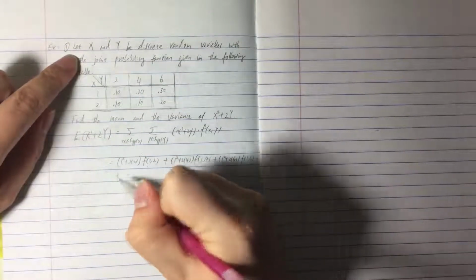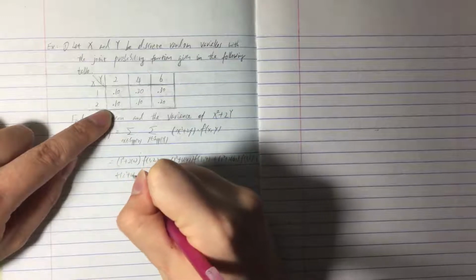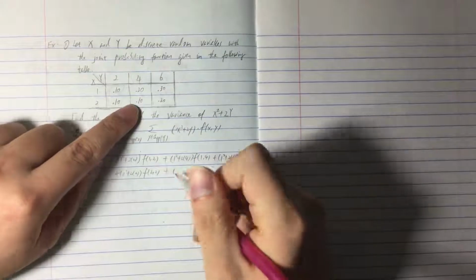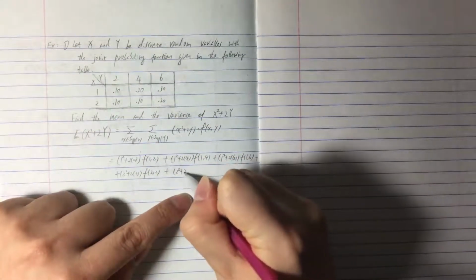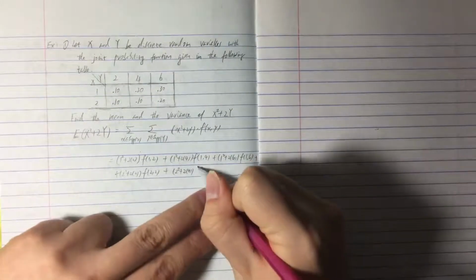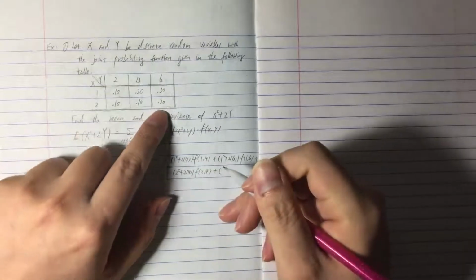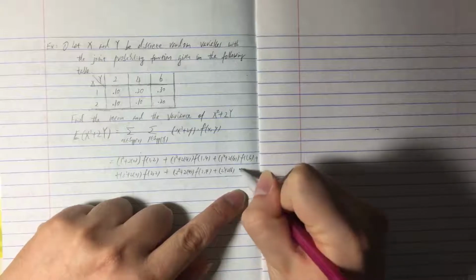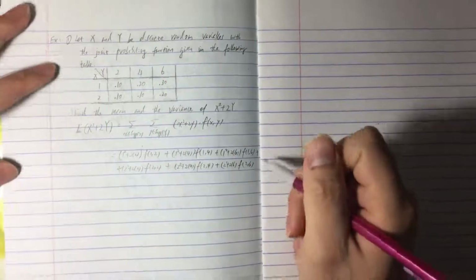Next row. Here, x is 2. In this box, x is 2, y is 2. I have 2 squared plus 2 times 2 times f of 2 comma 2. Next box, x is 2, y is 4: 2 squared plus 2 times 4, times f of 2 comma 4. Plus, here, x is 2, y is 6. I get 2 squared plus 2 times 6 times f of 2 comma 6. Then adding up.